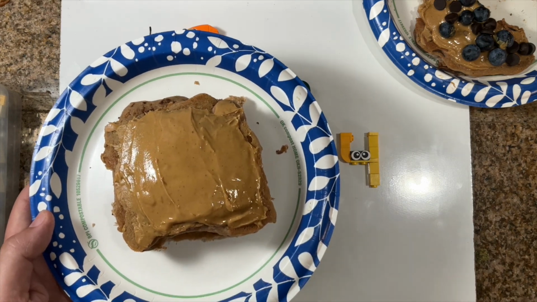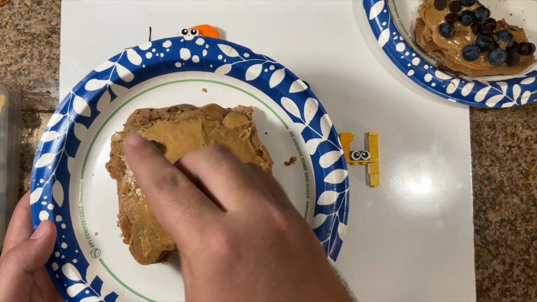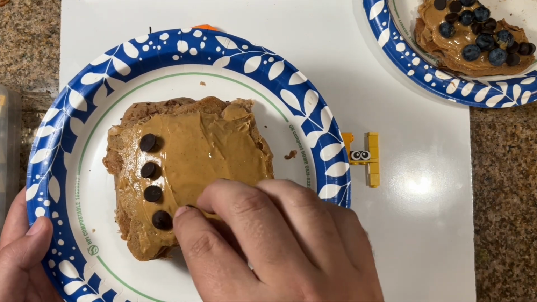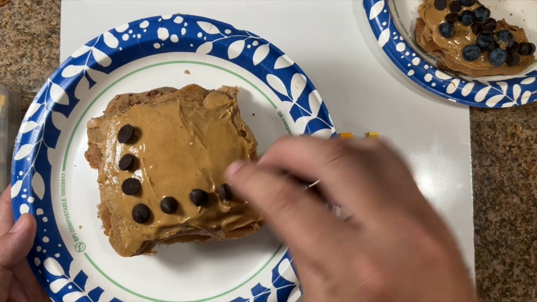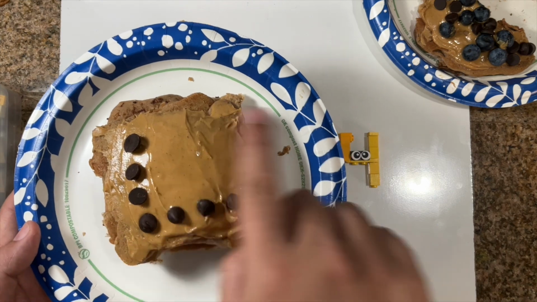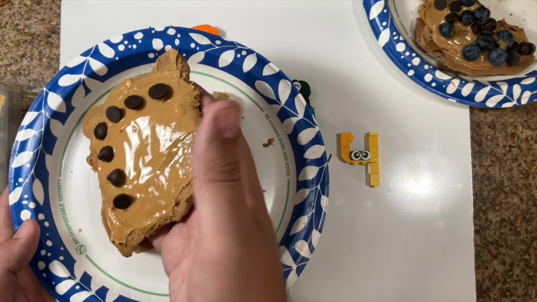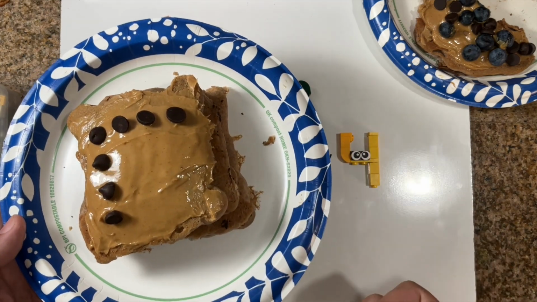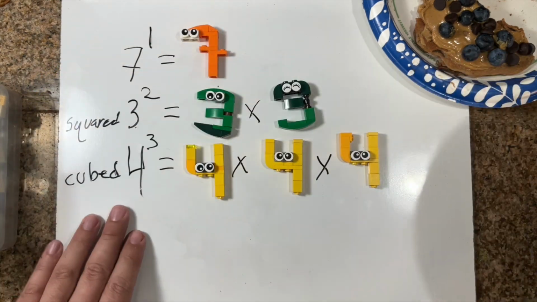And if I add chocolate chips, I can get 1, 2, 3, 4 chocolate chips by 1, 2, 3, 4. And if we repeated that, we'd have a square, so 4 by 4, which is 16. And then if we stack it all together, we get 4 times that number. So 16 times 4 would give us our answer, or 4 cubed.